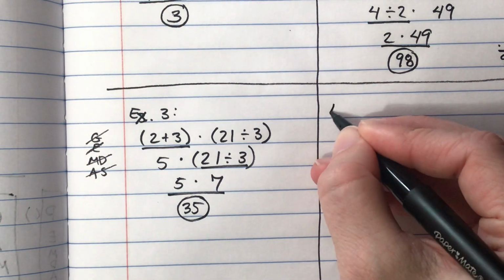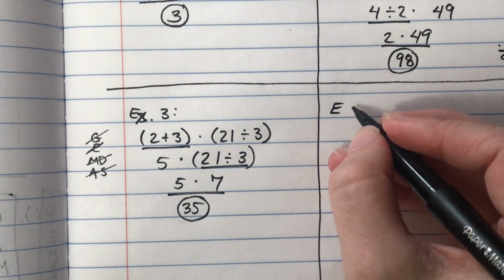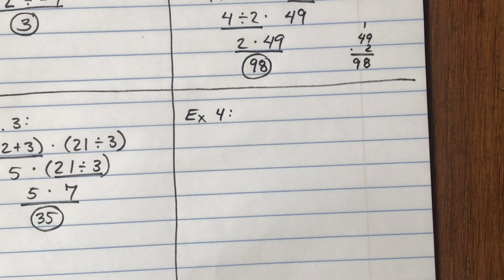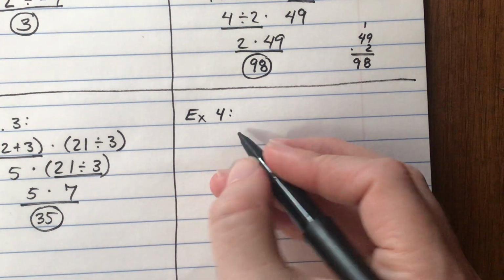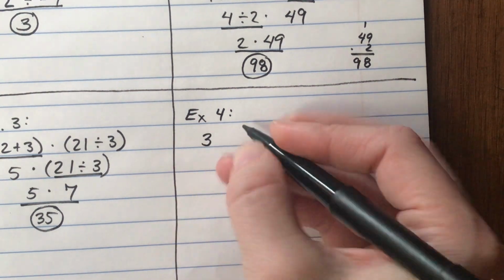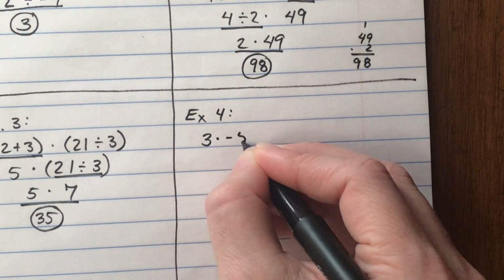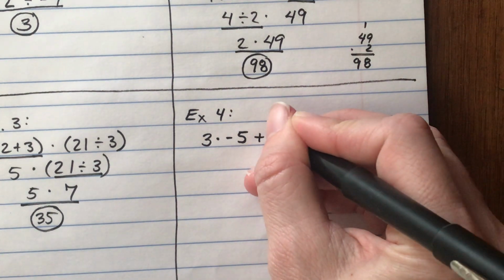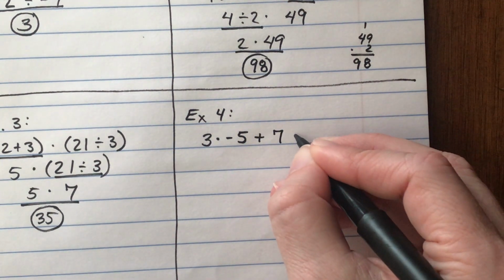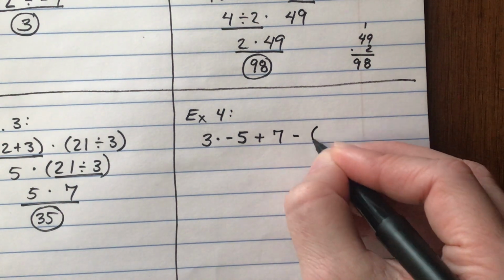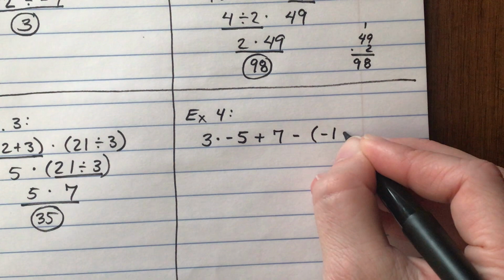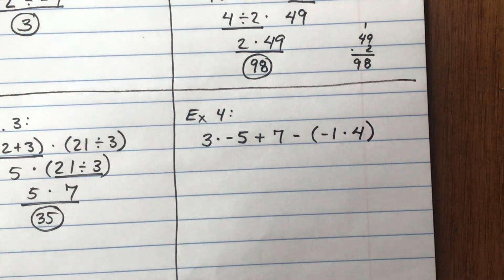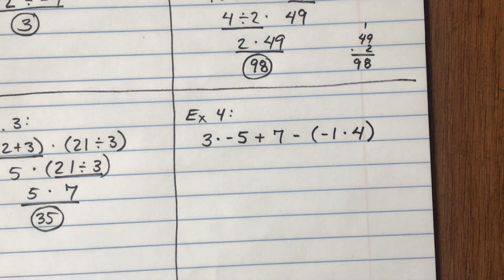All right, let's do one more. I said we were going to do 6. We might only do 5. But let's look at another one with some negative and positive numbers in it, just to make sure that we're okay with those. So let's try 3 times negative 5 plus 7 minus, and then in parentheses, negative 1 times 4. Yeah, let's do that.